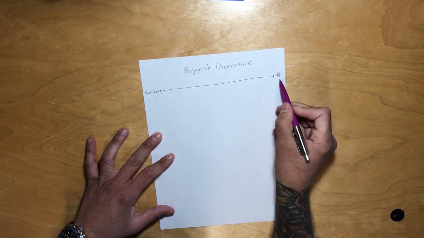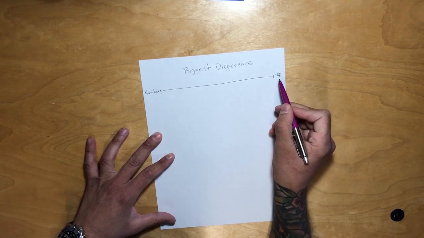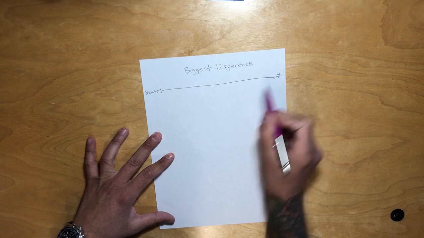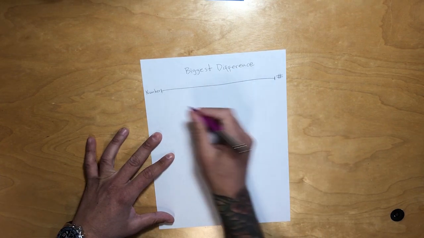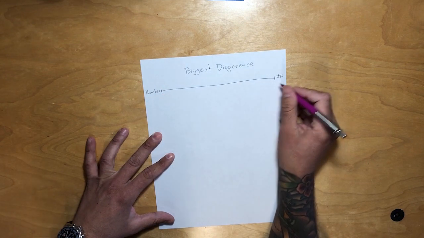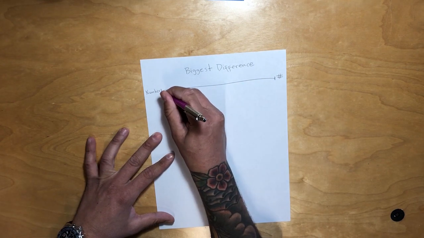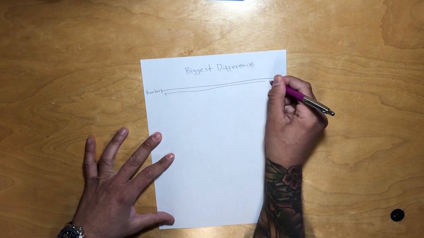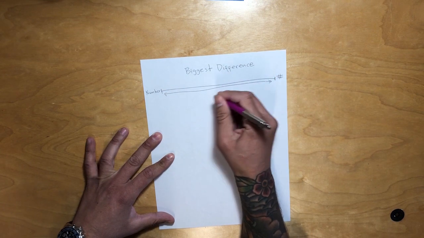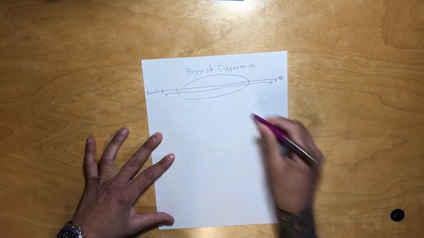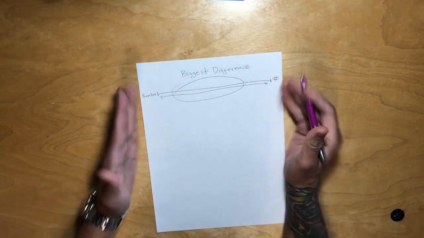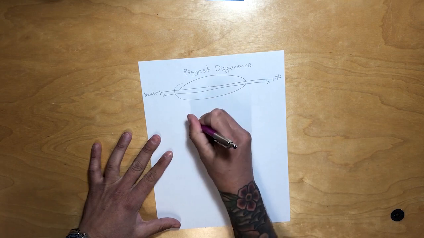This is another way to show that you're talking about numbers. This is the word. This is a sign. And the biggest difference means that you wanted to find the numbers with the biggest gap in between. So the biggest number would go right here in the middle. So the biggest gap.